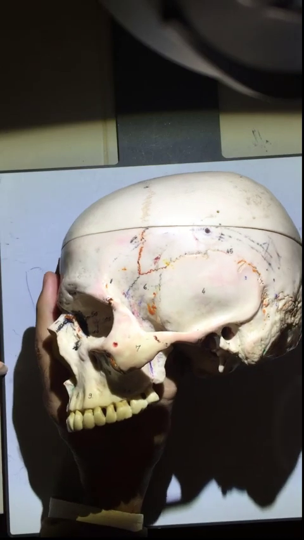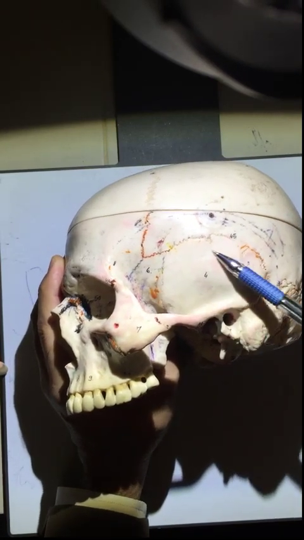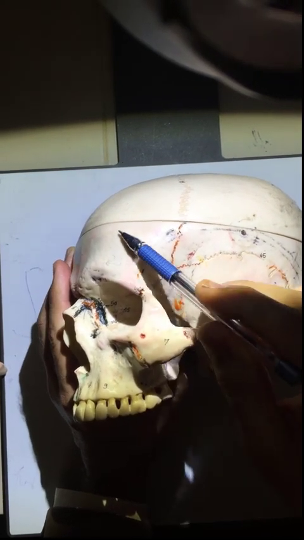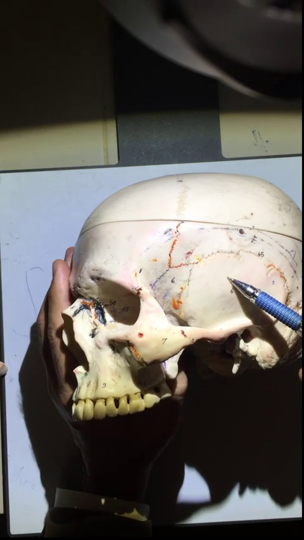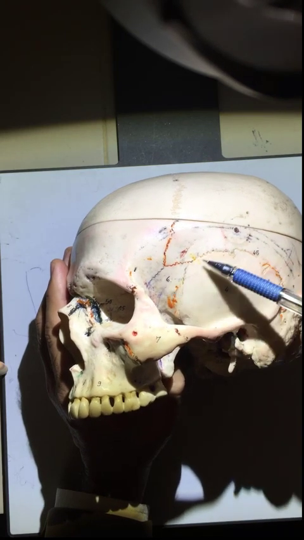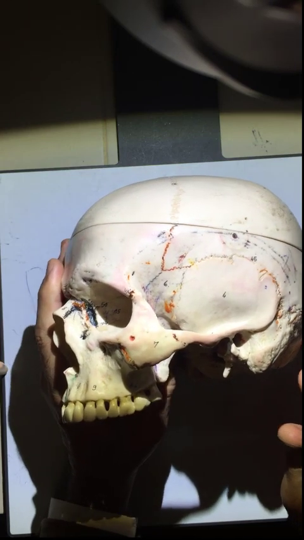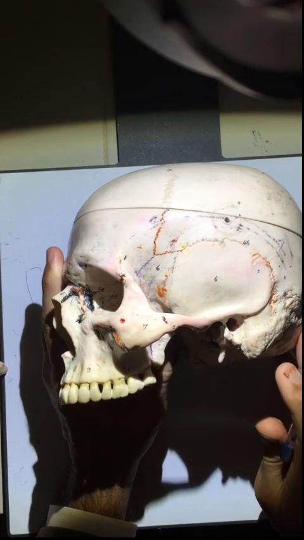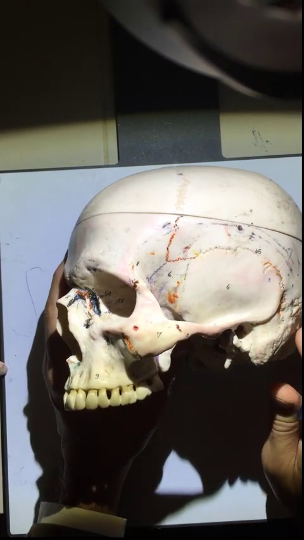At the lateral aspect we have squamous part of temporal bone, greater wing of the sphenoid bone, frontal bone, sphenoid bone, temporal bone, parietal bone. This H-shaped area is called pterion. This overlaps the middle meningeal artery. That's why it has clinical importance. During trauma, during an accident, the artery may be injured.